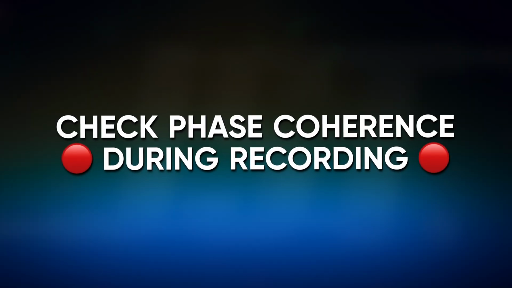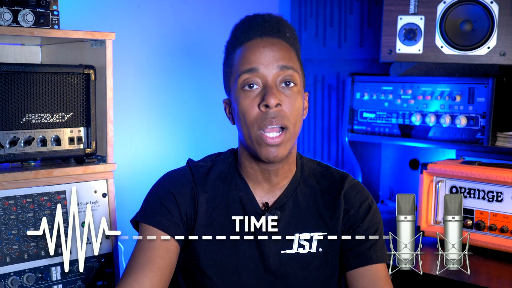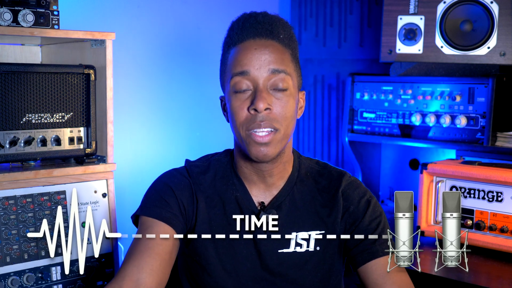Check phase coherence during recording. First, you have to understand what phase coherence is. It's when there's a constant phase difference that exists between any 2 signals or waves of the same frequency. So essentially, when you're using multiple microphones to record the same source, the time traveled from the source to both microphones is going to be the same. That way, if you wanted to align the phase, you could just move one of those audio files by a number of milliseconds or samples, and the track would be fixed entirely.